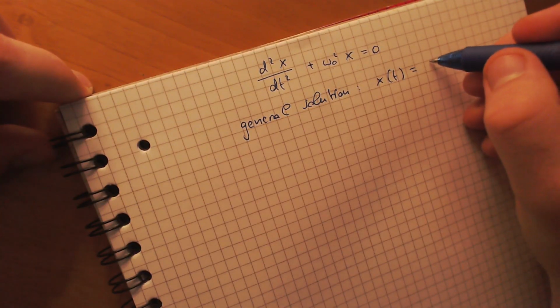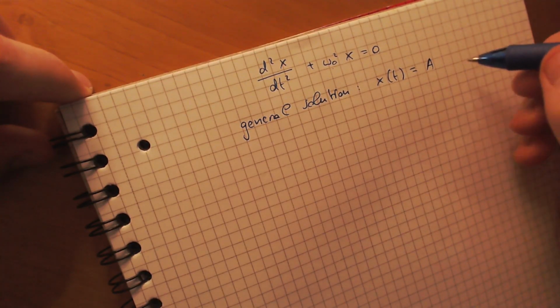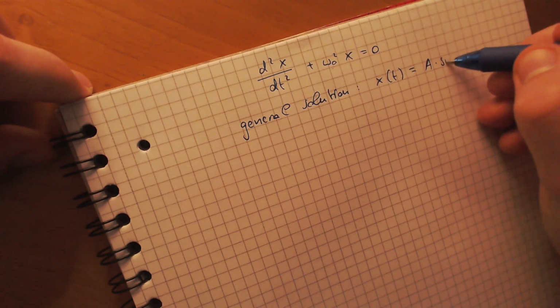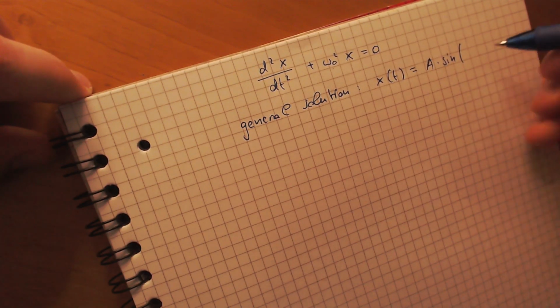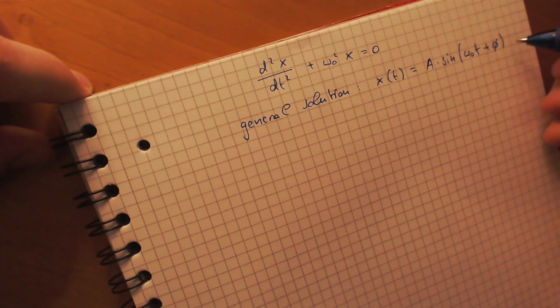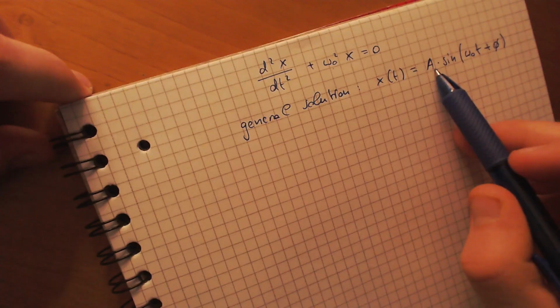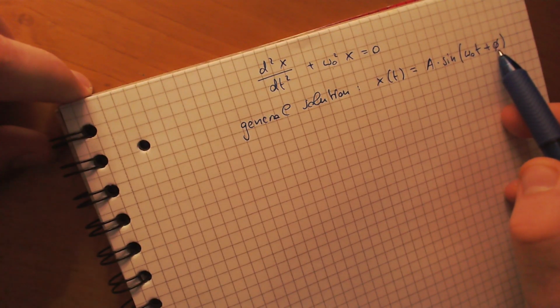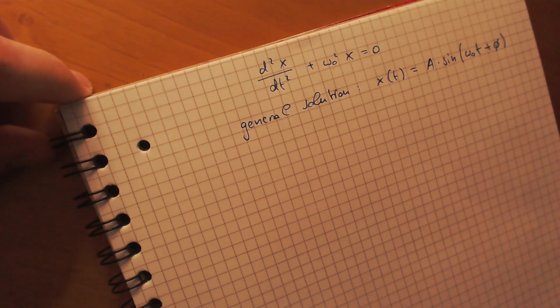The general solution is an amplitude A times sine of omega 0 times t plus the phase phi, where basically A and phi depend on the initial conditions of the system.